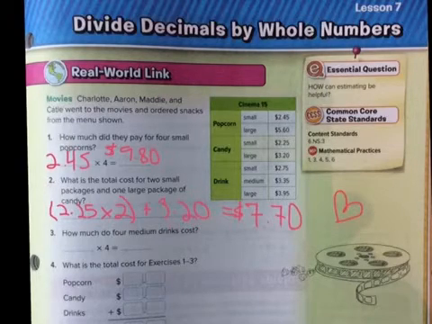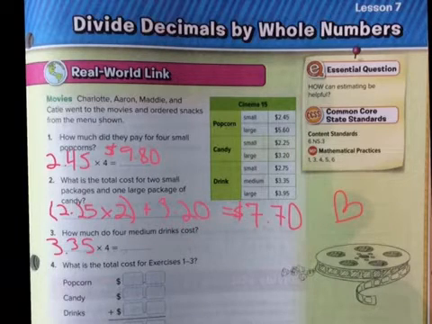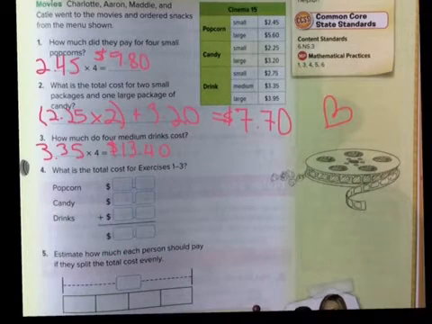Number 3, how much do 4 medium drinks cost? Drinks, medium, 4 of these. So $3.35 times 4 is $13.40. But let's write it as dollars, so it's $13.40. Okay? And now for number 4, we're being asked what is the total cost for exercises 1 to 3. 1, 2, and 3. So we need this amount plus this amount plus this amount.